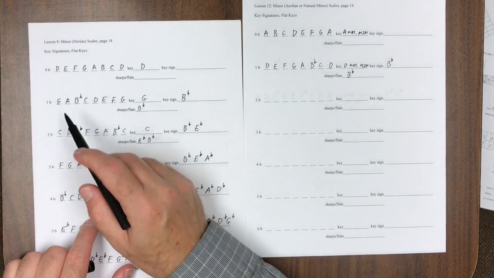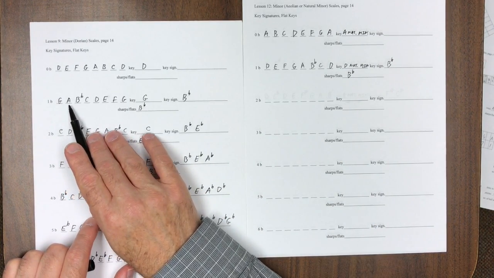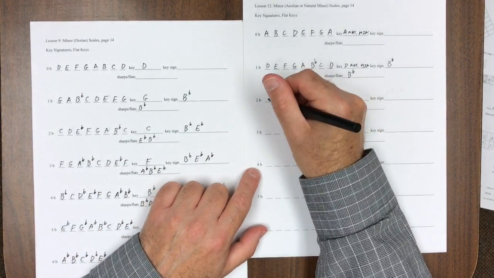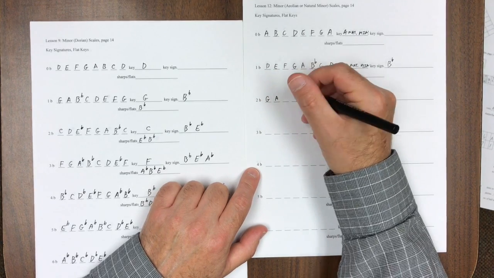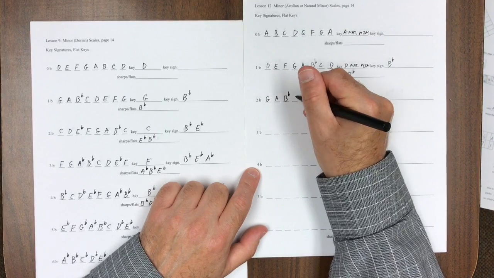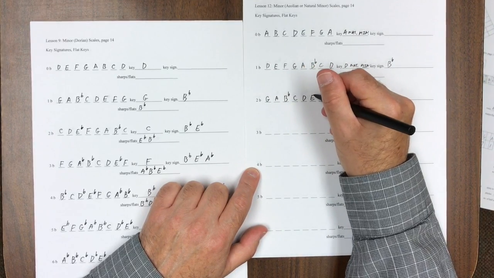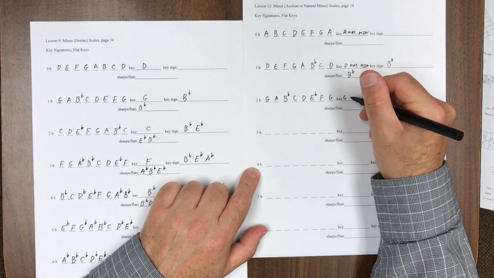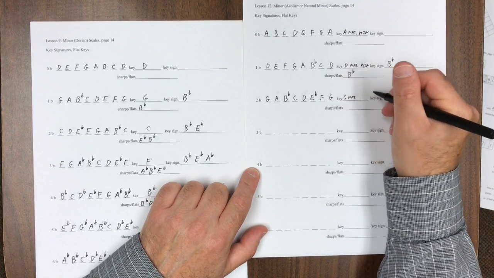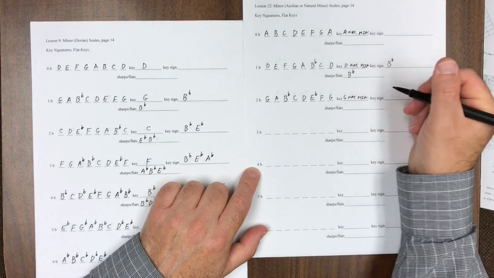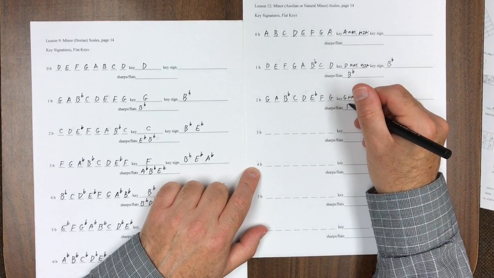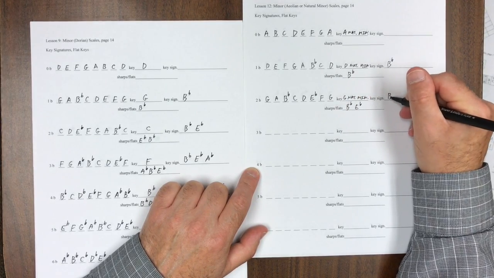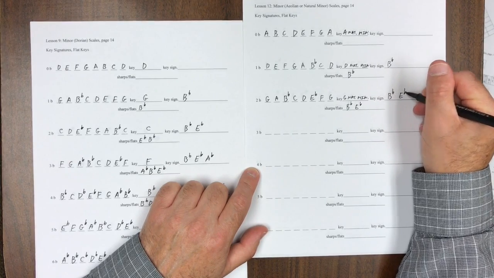To convert that to G natural minor, we go to the 6th scale degree: 1, 2, 3, 4, 5, 6. That's E, and we lower that a half step to E flat. So I'll do that one here: G, A, B flat, C, D, E flat, F, G. So the key here is G natural minor. It has 2 flats, B flat and E flat. The key signature, of course, is B flat and E flat.